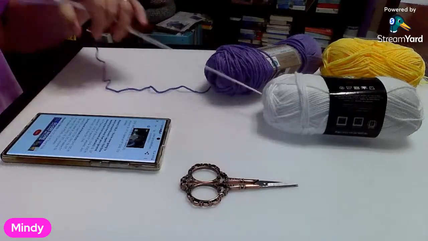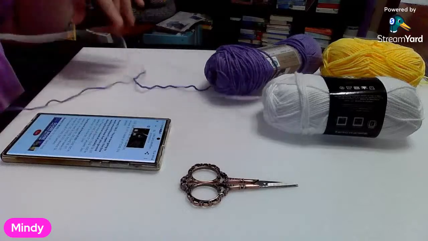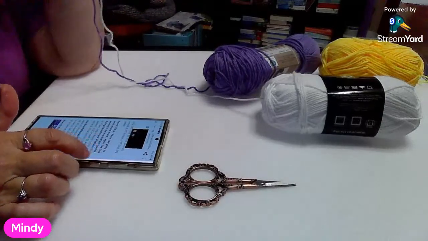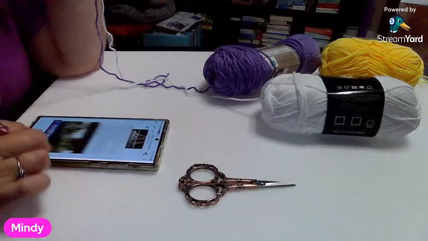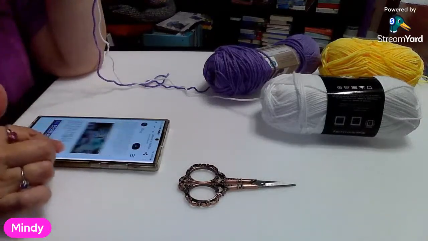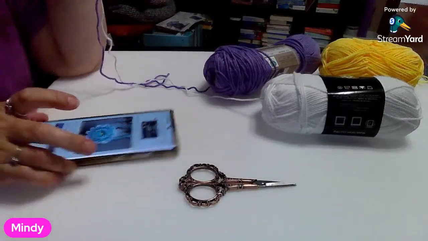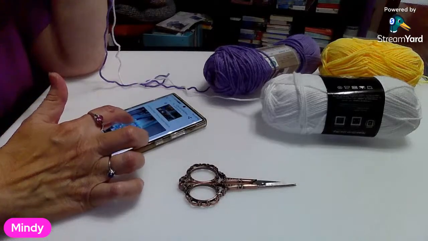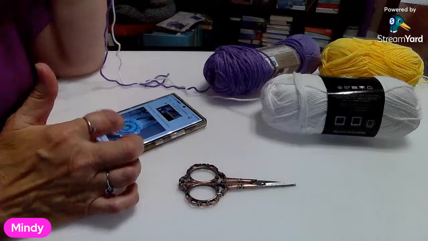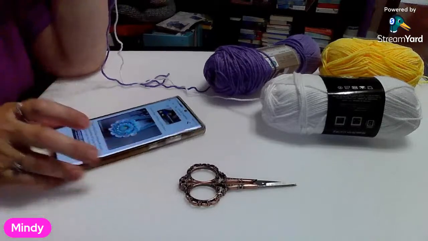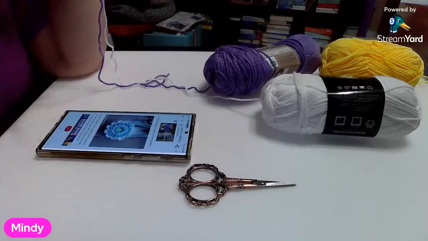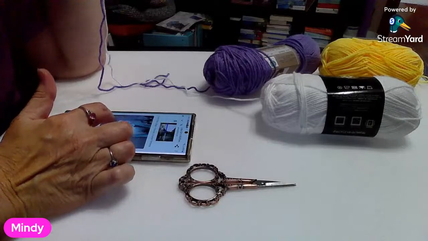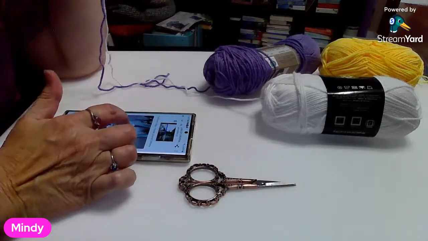Now I think we keep this color yarn because now we're going to do white petals. All right. And I wish she would explain for color changes, but she doesn't. Let's go back to our photo. Yeah. Now we need a round of white petals. 1, 2, 3, 4, 5, 6, 7, 8, 9, 10, 11, 12. 12? Wait. 12 petals.